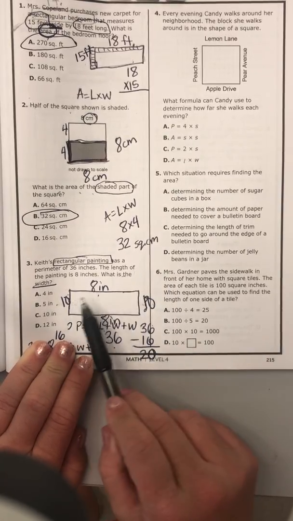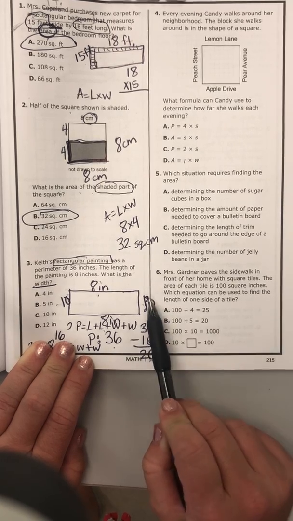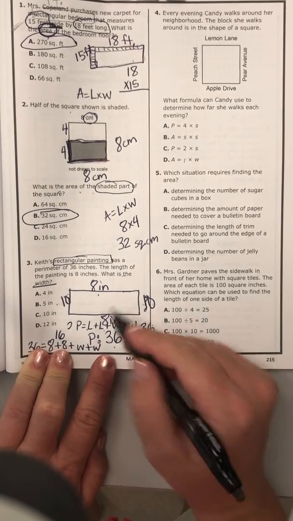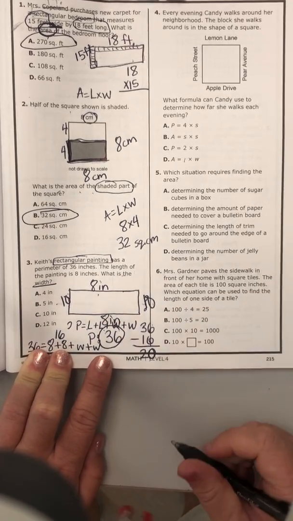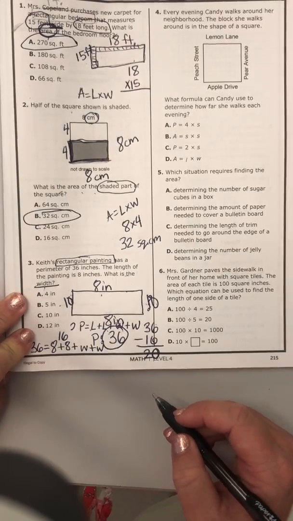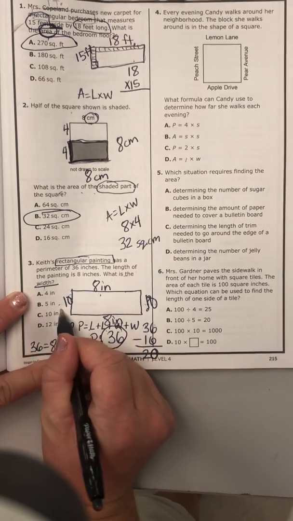So I have 10 plus 10 is 20. 8 plus 8 is 16. 16 plus 20 is 36. So did I get my correct perimeter? Yes. So now it says, what is the width? What's the width? 10 inches.